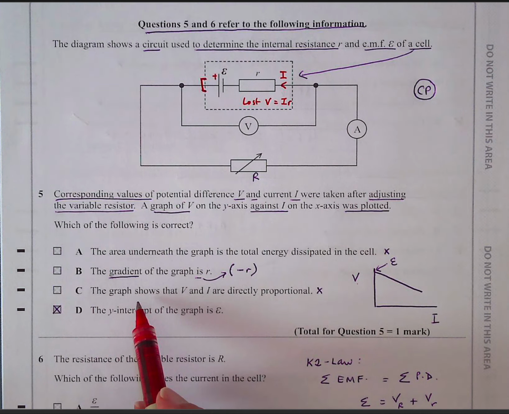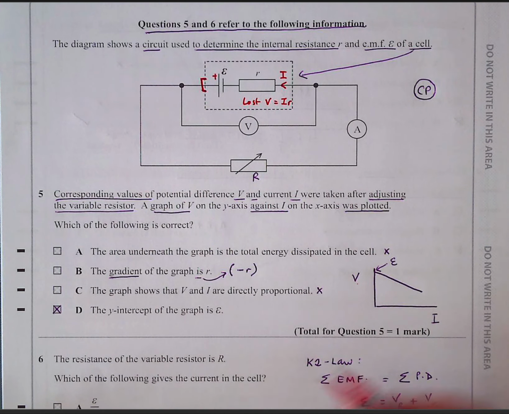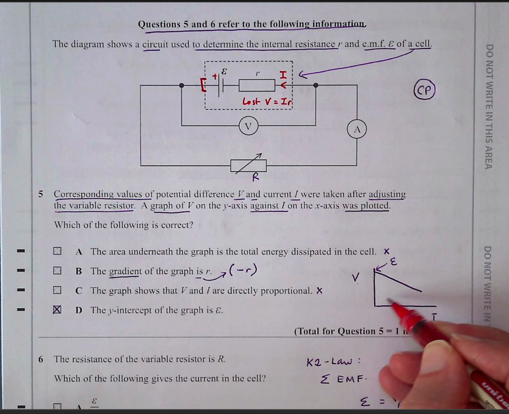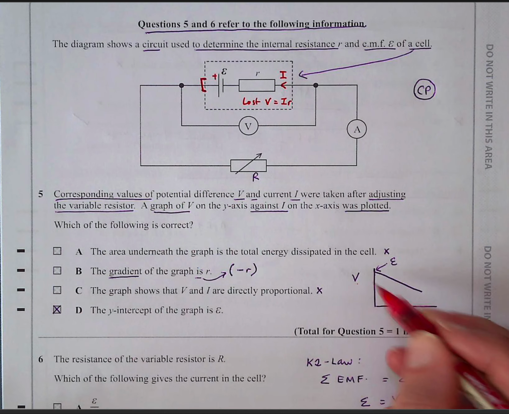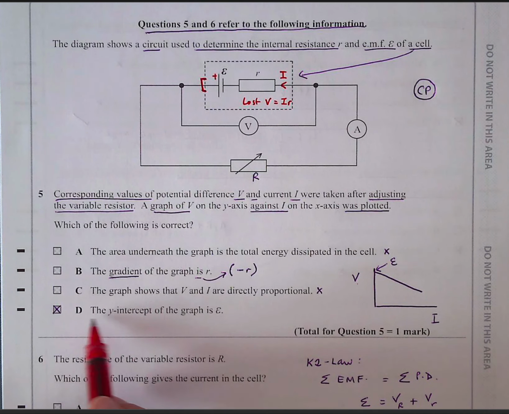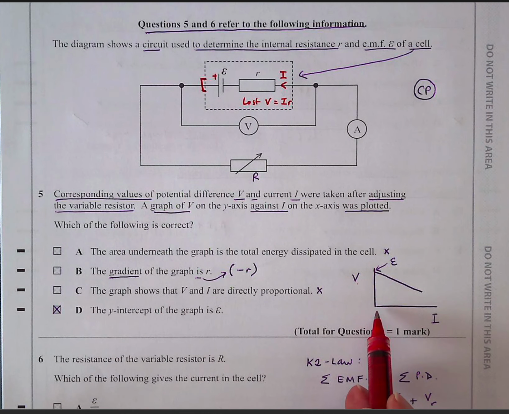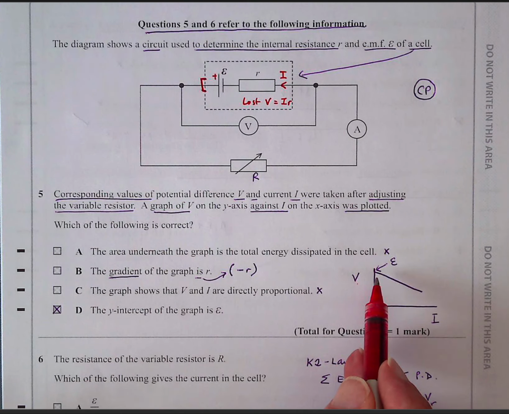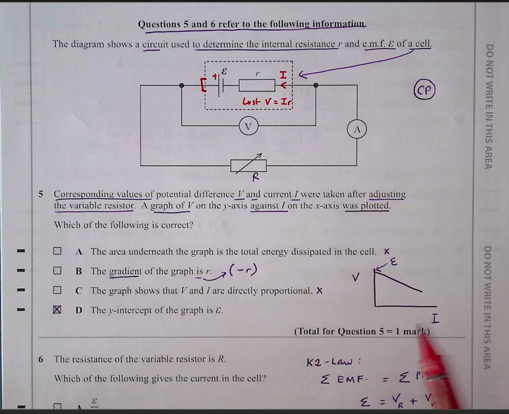The graph shows that V and I are directly proportional. Well, no, they're not directly proportional. Directly proportional means going up this way, in proportion. So you double the current, you'll double the voltage, and so on. And the y-intercept of the graph is the EMF. Yes, so it starts with zero current, you get the full EMF. As soon as you draw current, the EMF drops, and you get a lower operating voltage. Okay, so question 6.